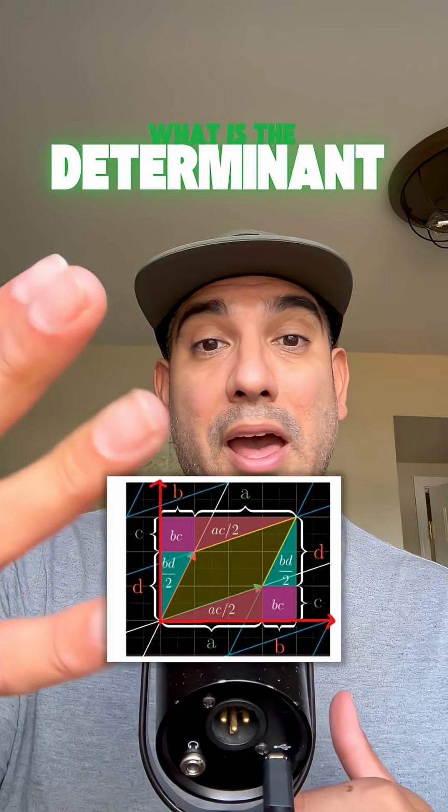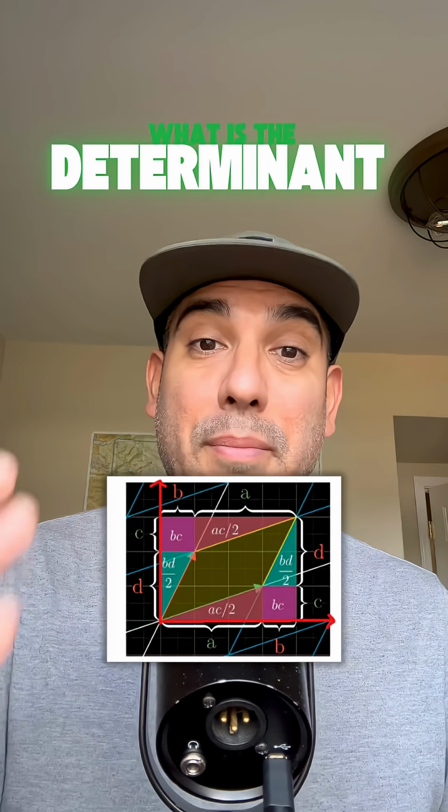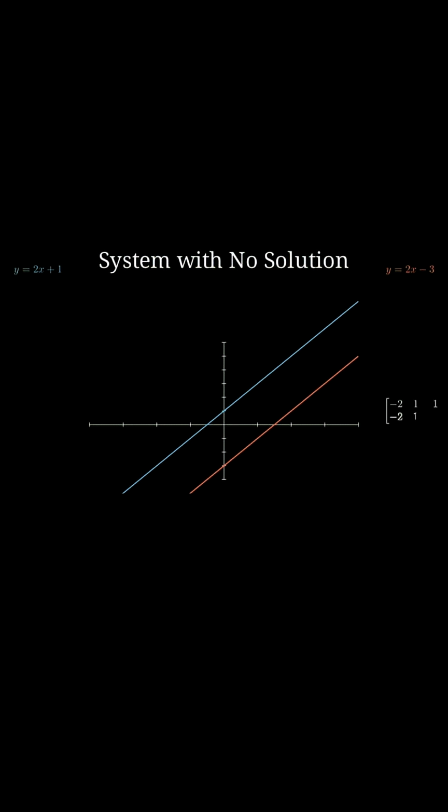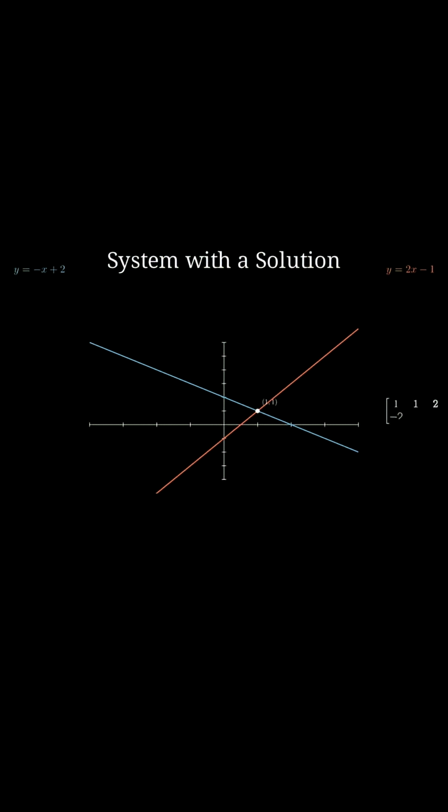If you've dealt with linear algebra or any matrices, then you know something about the determinant. The determinant of a matrix is such a powerful tool that helps us understand whether or not a system of equations is going to have a solution. For example, if the determinant of a matrix is equal to 0, then it has no inverse, meaning it has no solution. And of course, if it's not equal to 0, then it's invertible.